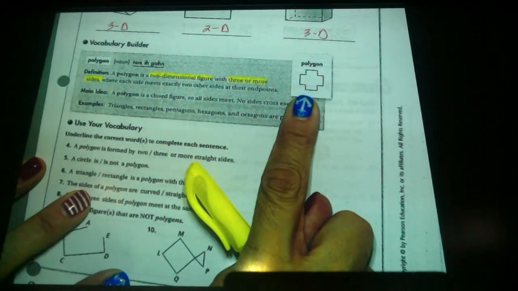Then we're going to look at a polygon. They give you the definition here. A polygon is a 2-dimensional figure, so you can only see it and touch it, with 3 or more sides. So if I were you, I'd be using my highlighter. The important part of the definition is it's a 2-dimensional figure, and it's got 3 or more sides. So you cannot have a polygon with 2 sides, where each side meets exactly 2 other sides at their endpoints. So here's an example of what a polygon looks like.